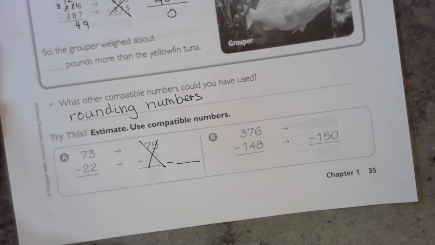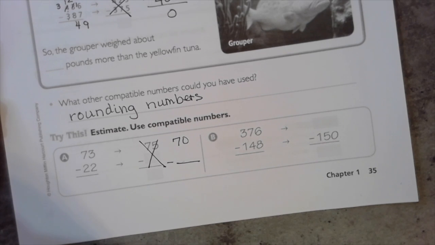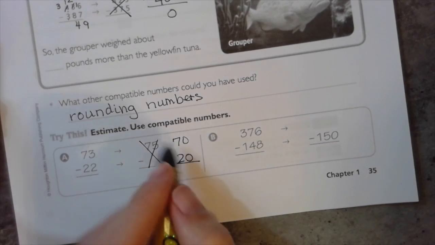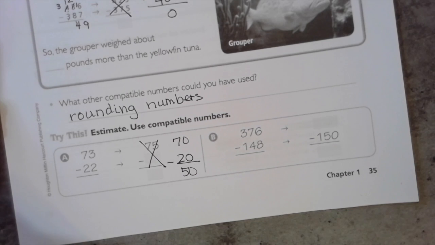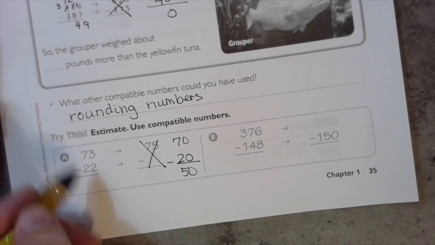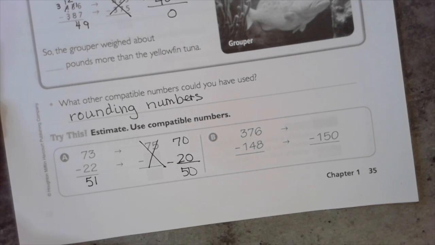Okay, if I'm rounding 73 to the nearest 10, what's it going to be? Briley. I hope you said 70, because it would be. What about 22 to the nearest 10? What's it going to be? Aiden. 20. Okay, 70 minus 20 is 50. Right, because 0 minus 0 is 0. 7 minus 2 is 5. Now I'm going to do the real thing. 3 minus 2 is 1. Okay, 50, 51. Those are close, aren't they? So that's reasonable.